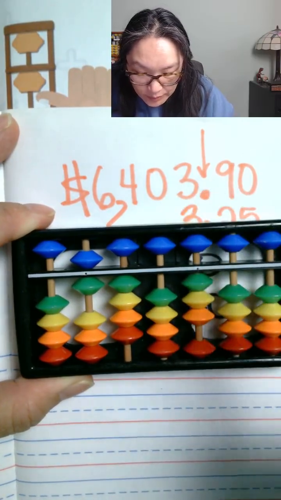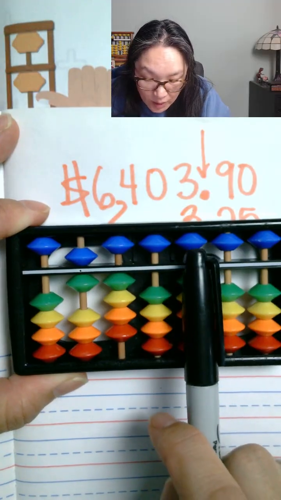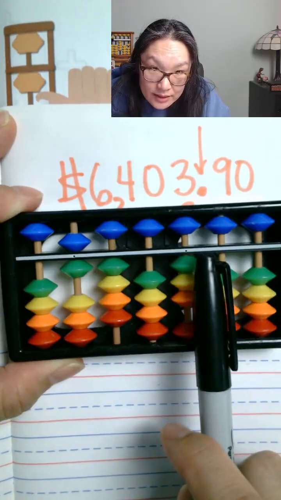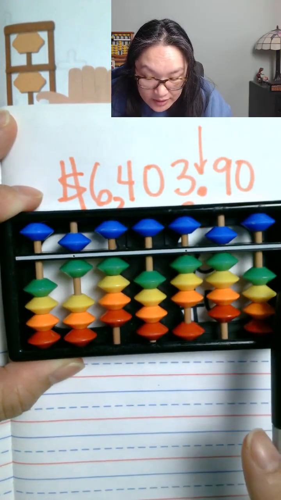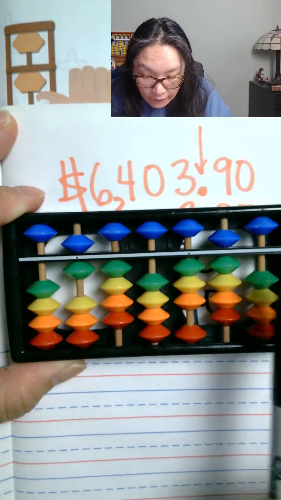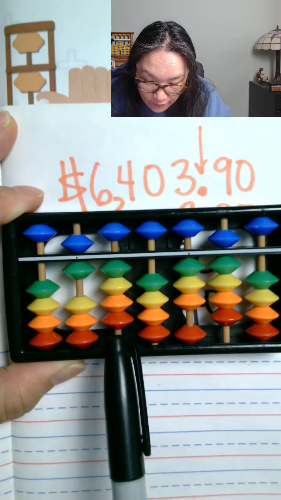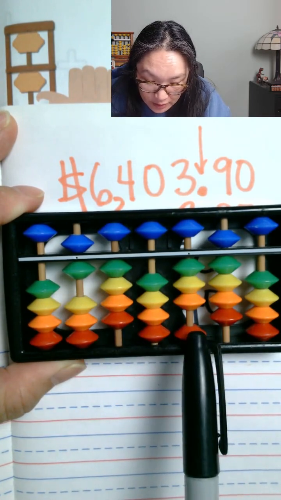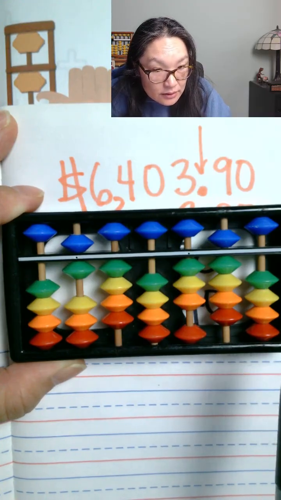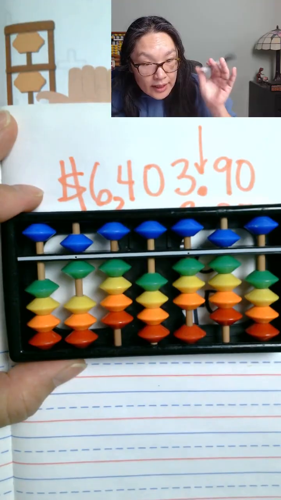Why is this point? Because our decimal sits between our ones and our tens. So we have our 9 and we have our 0. If I put this in money form, this would be 6,403.90. Make sense?